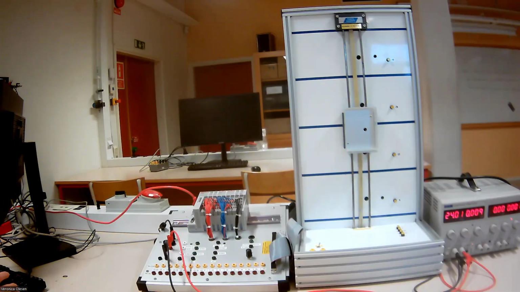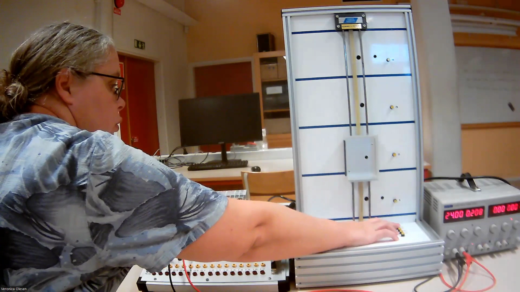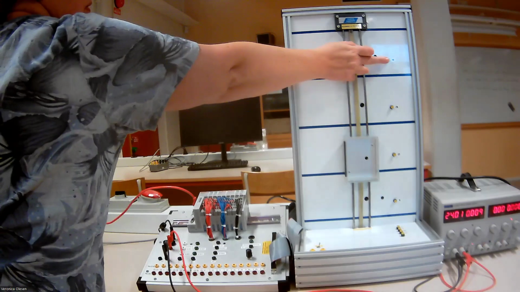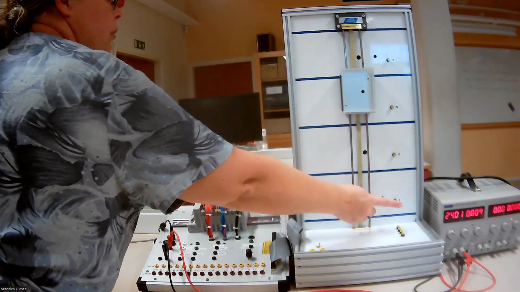I will do this once more with focus on the camera. I start by going down by pressing car button 1 and then stopping by pressing car button 4. 1, 4. And going up by pressing stair button 4 and then stopping by pressing stair button 1. 4. The lamp is lit and 1.